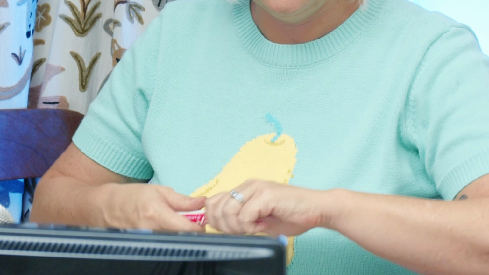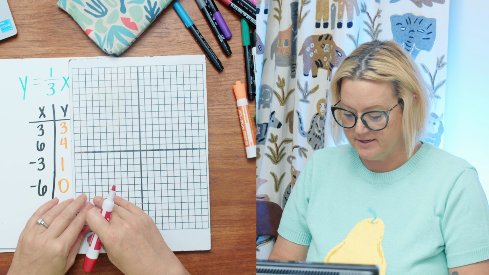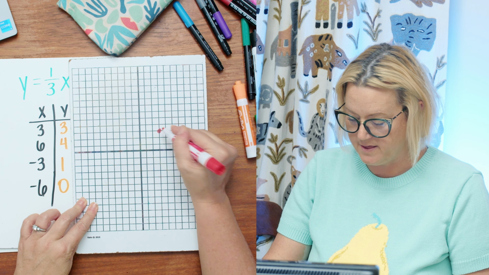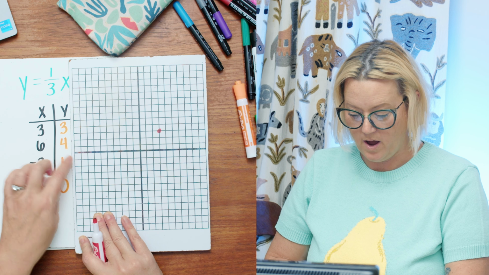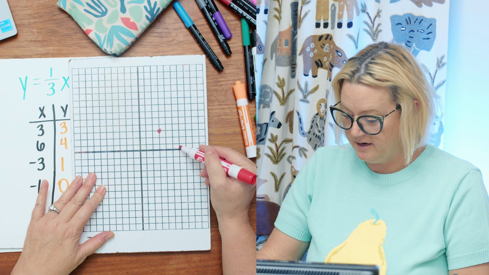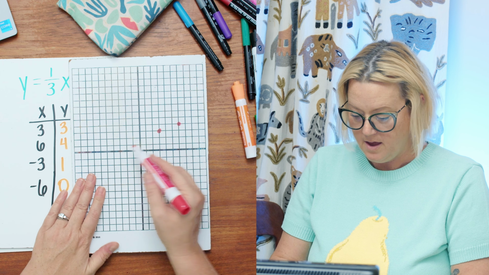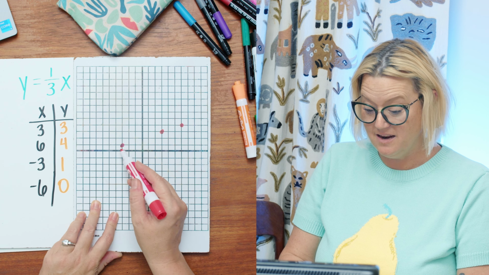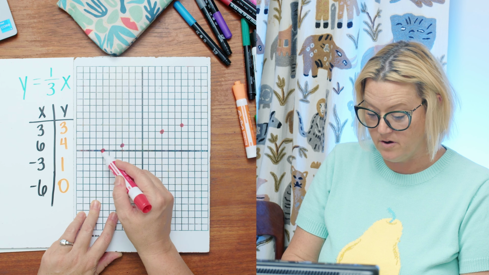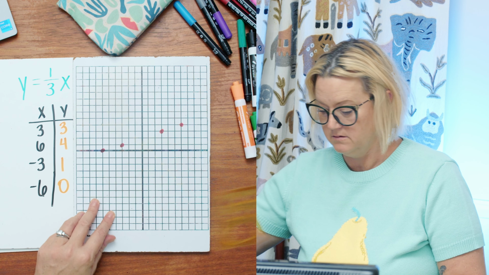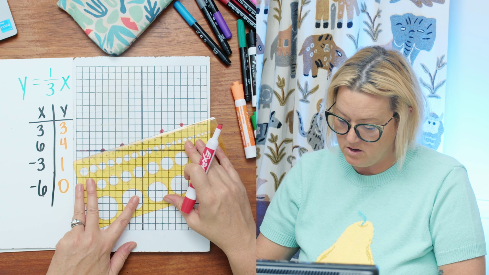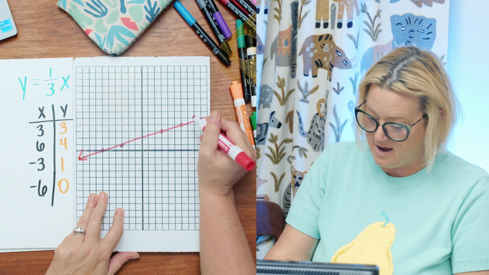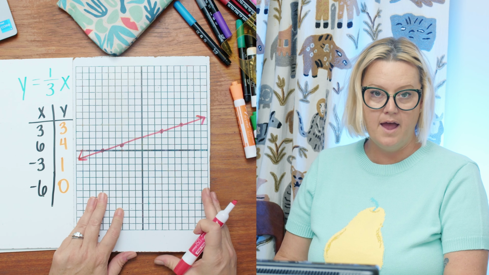When x is 3, y is 3. Boom, right there. When x is 6, y is 4. Boom. x is -3, y is 1. x is -6, y is 0. So look at that. Look at that beautiful line going across. There is my beautiful line going right across there.